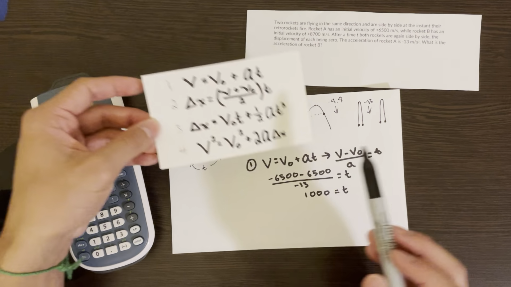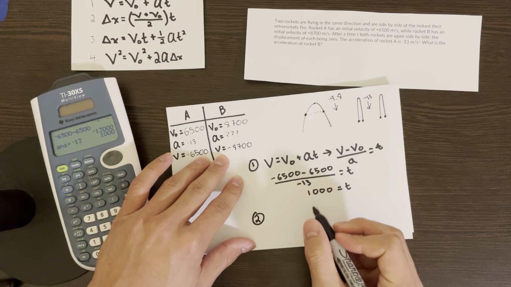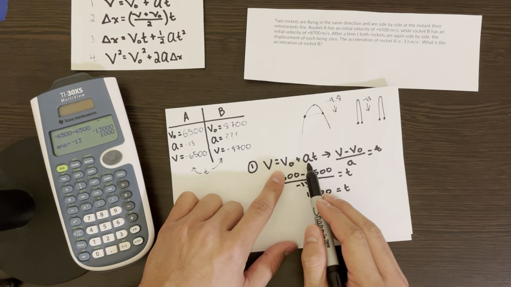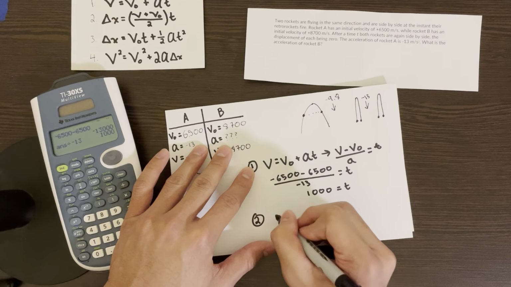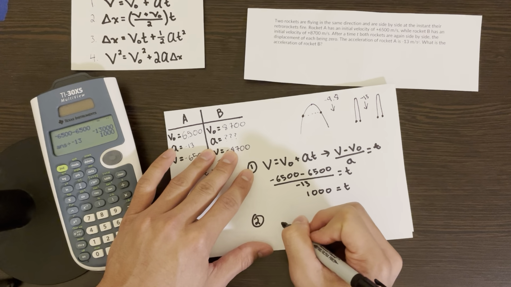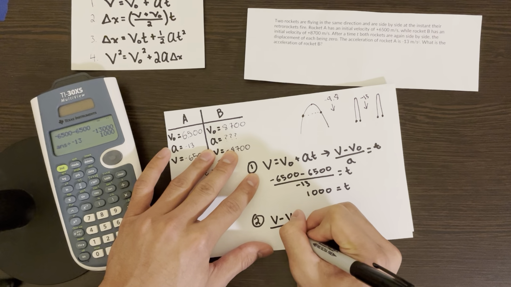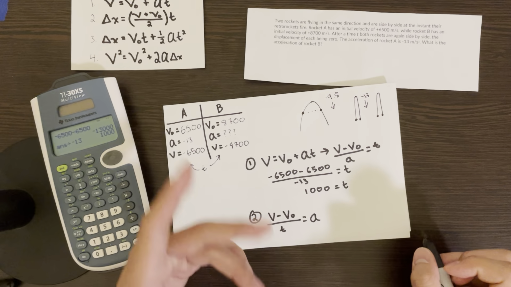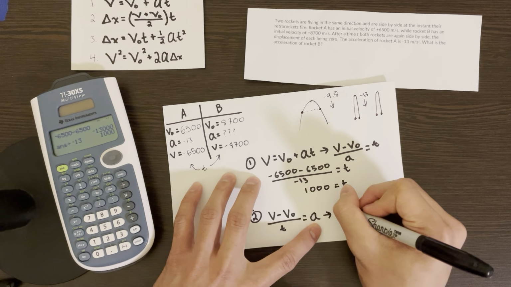And since we know those, we can use all three of them to solve for acceleration. So we're going to go back, and we're going to use our first kinematic equation, and we're going to solve for acceleration. So instead of isolating the t this time, we're going to isolate the a, so that way we can solve for it. So when we use our first kinematic equation and we isolate for acceleration, we will get v minus v0 over t. And this will equal our acceleration. So now let's fill it in.